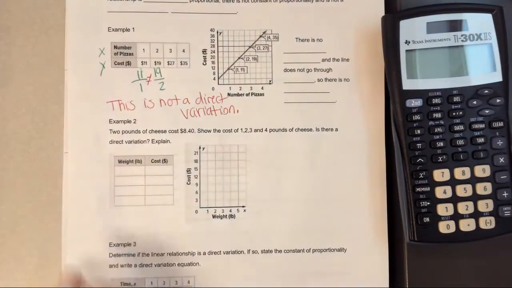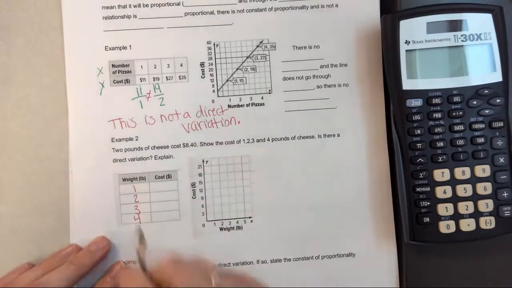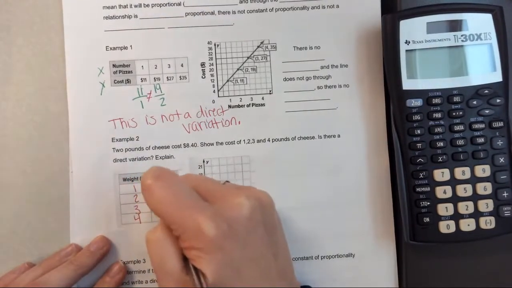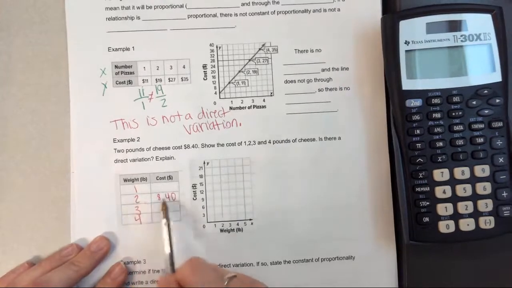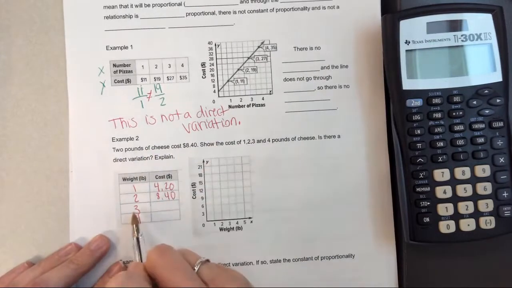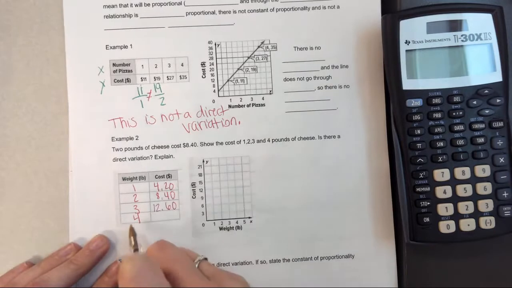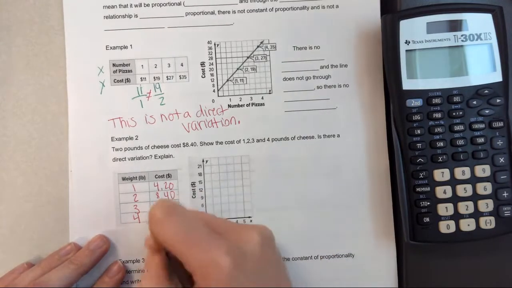Example 2, same type of question. It says there are 2 pounds of cheese that cost $8.40. Show the cost of 1, 2, 3, and 4 pounds of cheese, is there a direct variation, and explain. Well, we can fill these in. It gave me this information. For 2 pounds, that would be the price. So for 1 pound, I'd cut it in half, $4.20. For 3, I'd add these two together. That would be $12.60. For 4, I just like to double the 2 amount, $16.80.